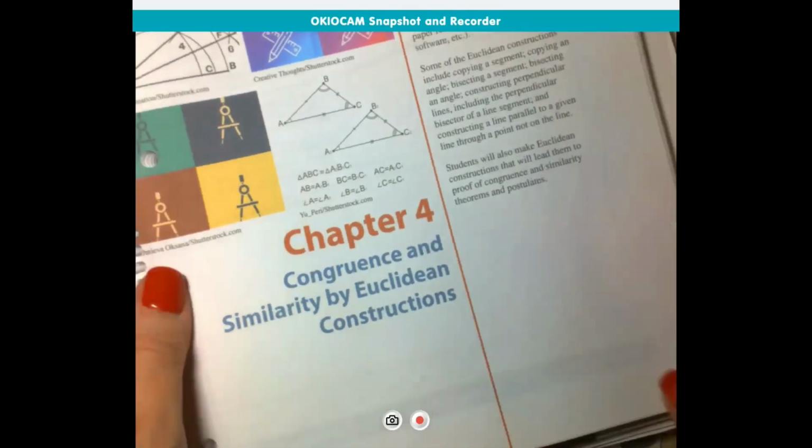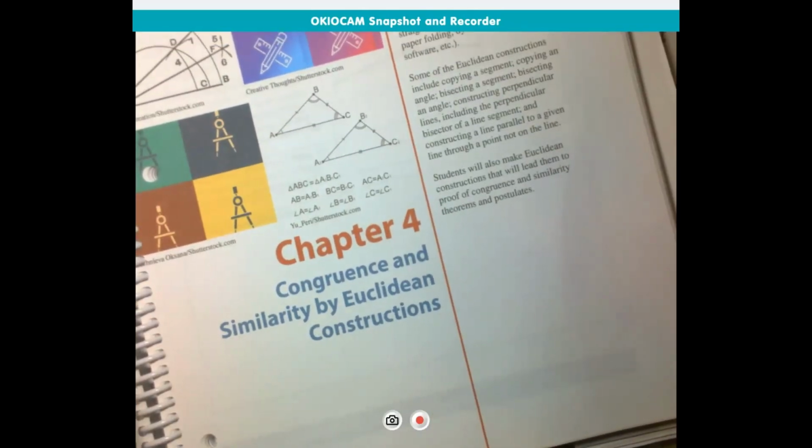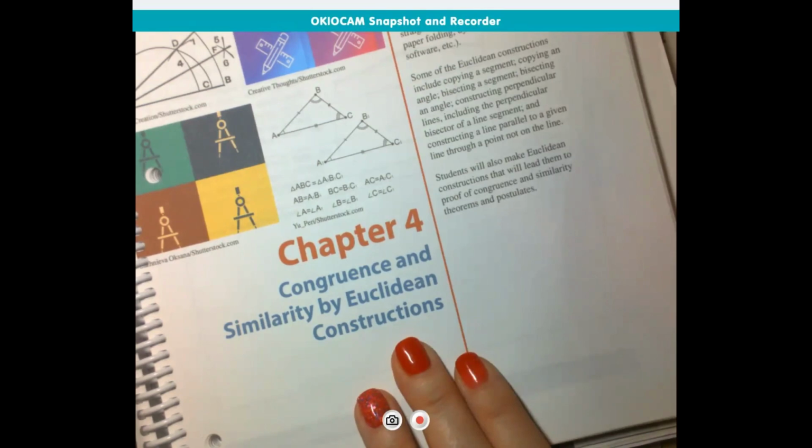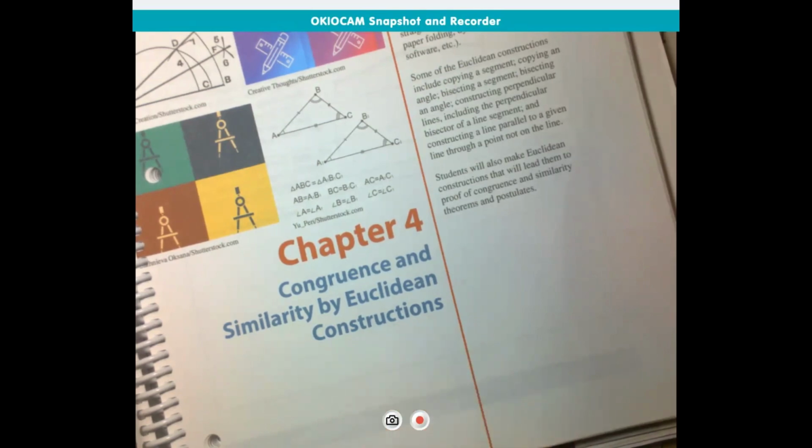So chapter 4 is one of the two chapters that talk about congruency and similarities. On chapter 4, we are going to be doing constructions, basically proof. We are going to be doing construction of proofs of the different theorems, for example, of congruency of triangles.